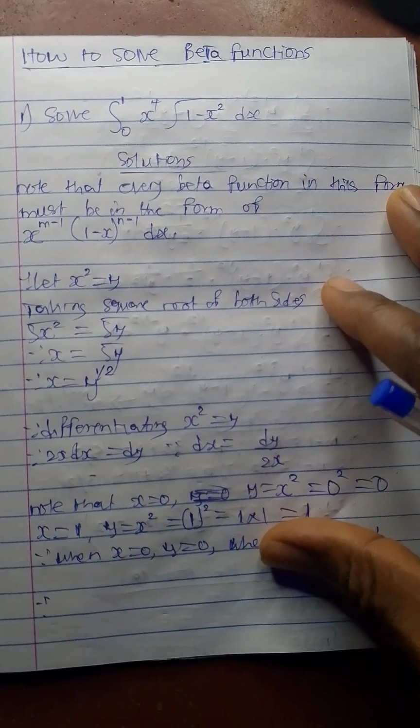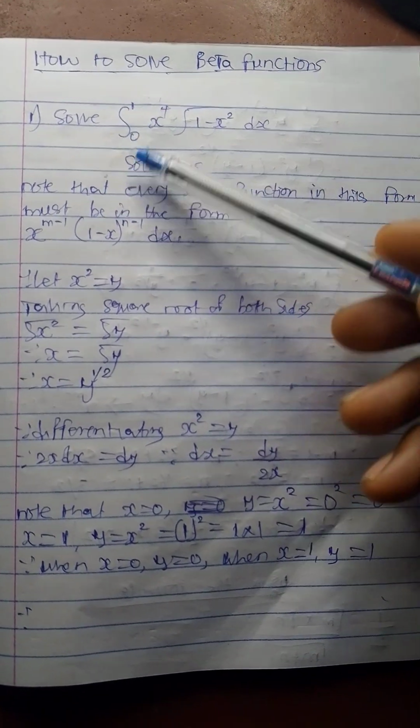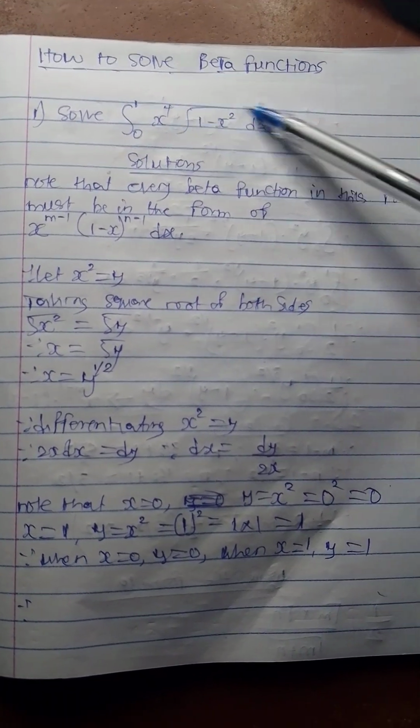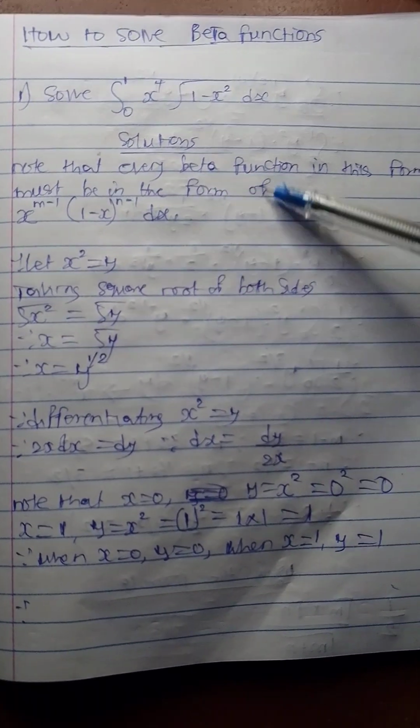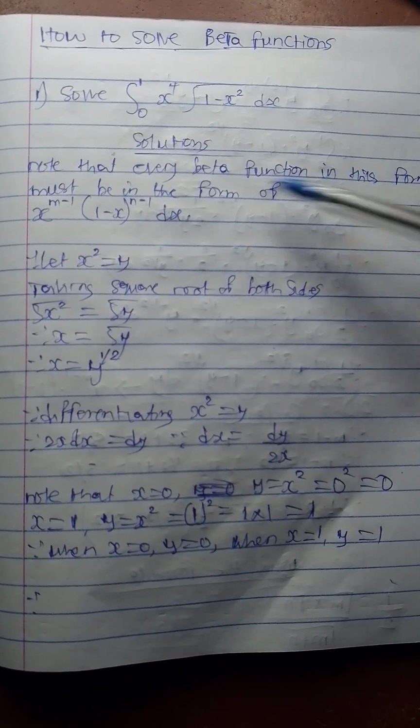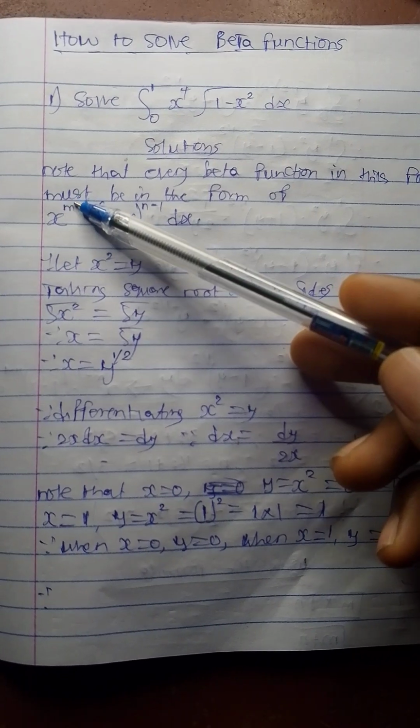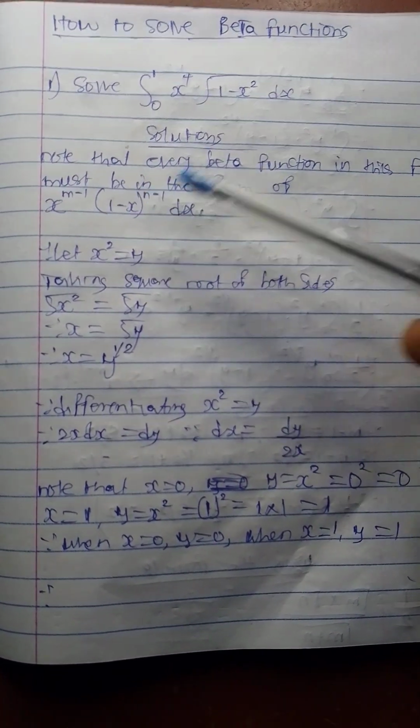On today's video, I'll be teaching you how to solve beta functions with the following examples. Example 1: we have to solve the integral from 0 to 1 of x raised to the power 4 times the square root of 1 minus x squared dx. Solution: to solve this, know that every beta function must be in the form of x raised to the power m minus 1, bracket 1 minus x raised to the power n minus 1, dx.